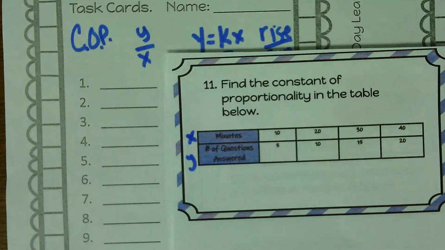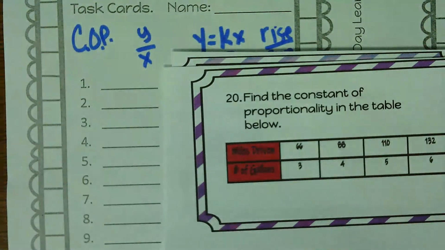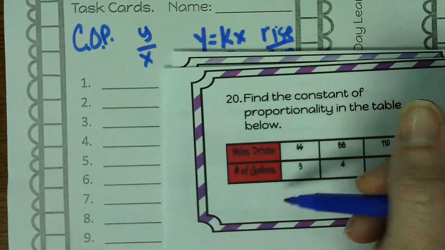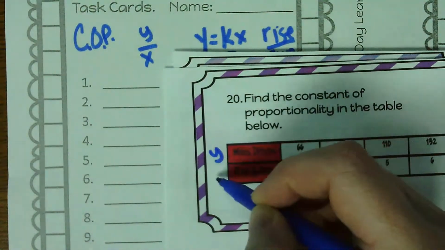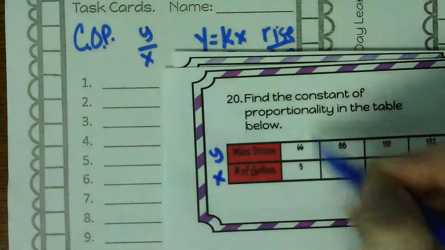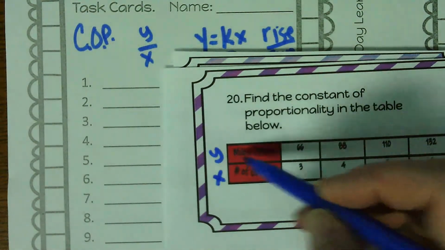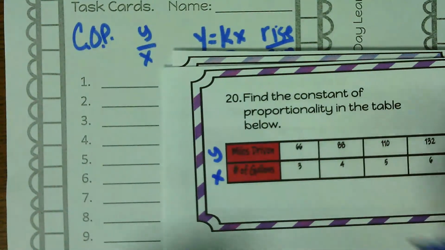Then card number 20. I don't know why they did this, but it should be miles per gallon. So they have these flip-flopped. On card number 20, when you're working on it, miles is your y, gallons is your x. So the table is flip-flopped. It should be miles and then gallons, not gallons and then miles, because you're writing miles per gallon on the problem. So miles per gallon.